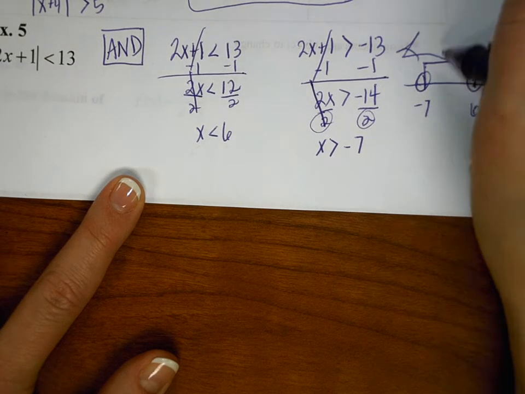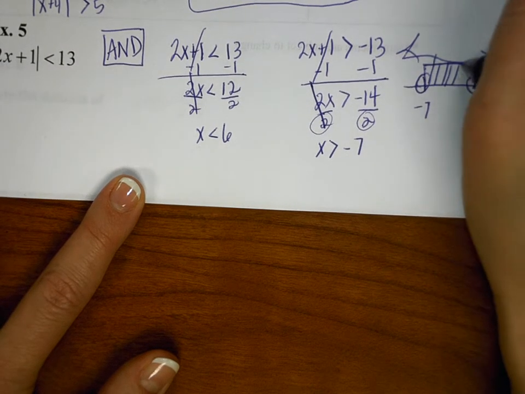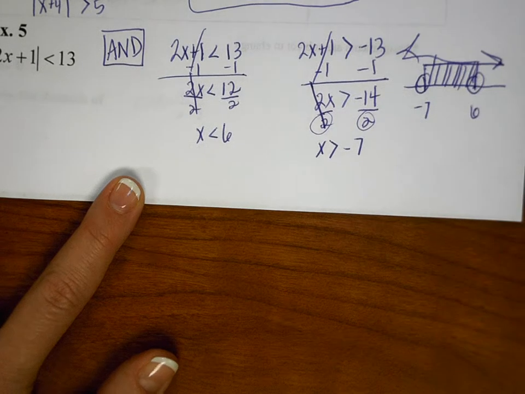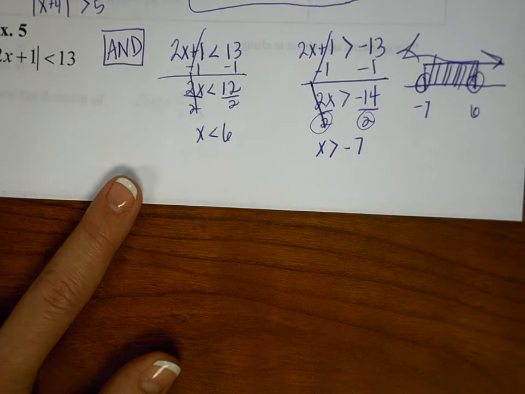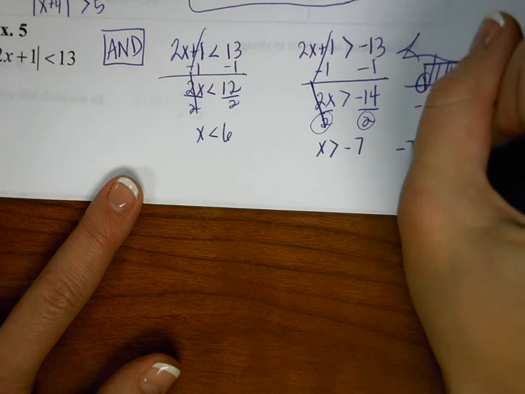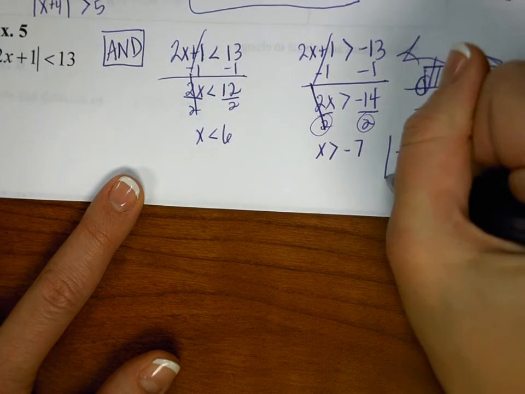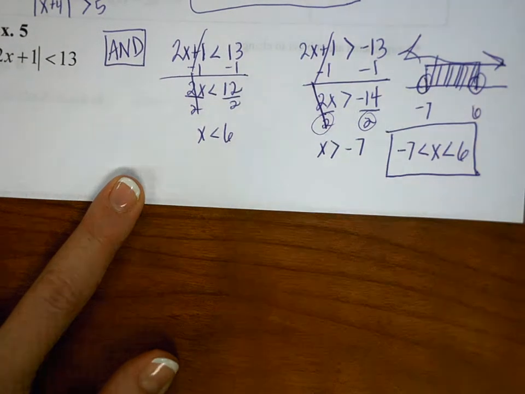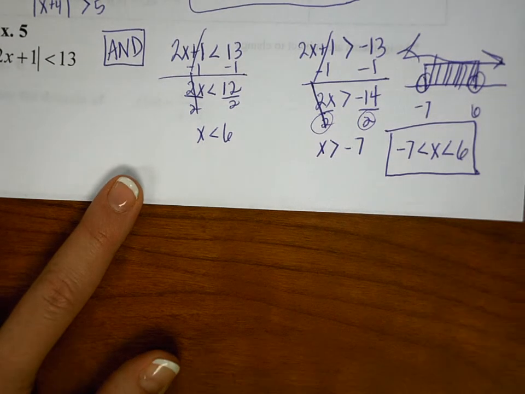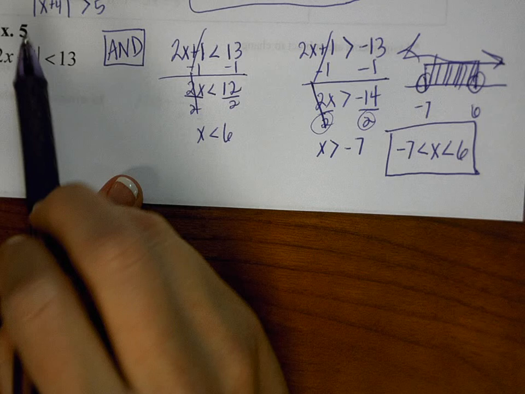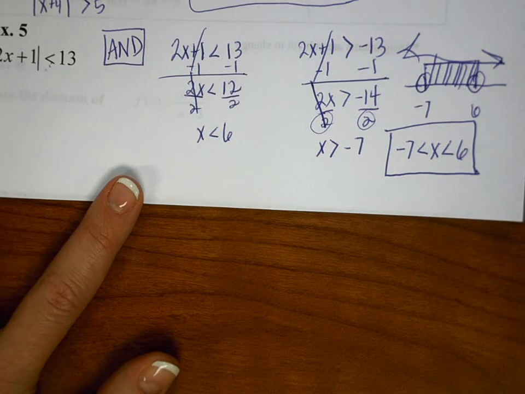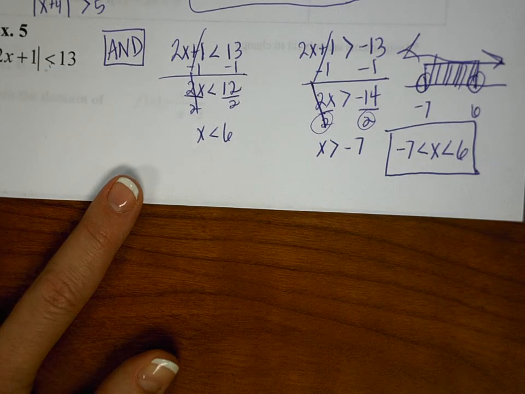With and problems, your answers where they overlap, and here they overlap in the middle. Who remembers how to write this as a single statement? Good. Negative 7 is less than x is less than 6. If you start with your smallest number, negative 7 is smaller than 6, and you go in order that way, it'll always be the and sign, your less than sign from the beginning. Any questions there?